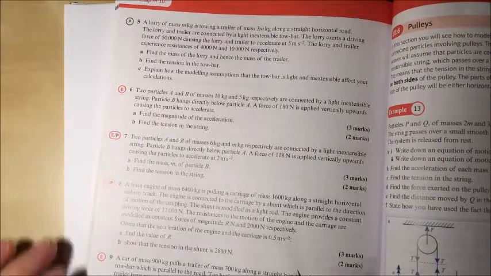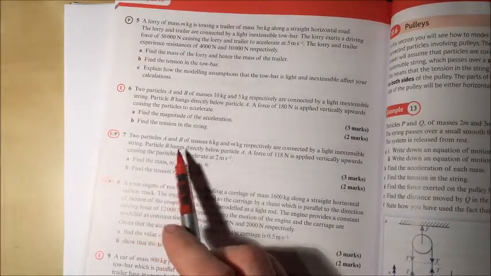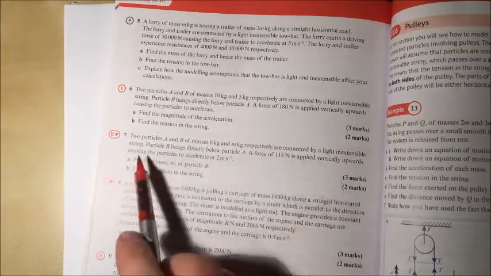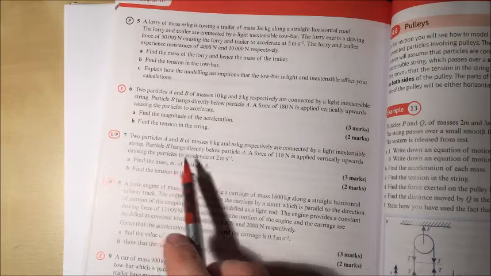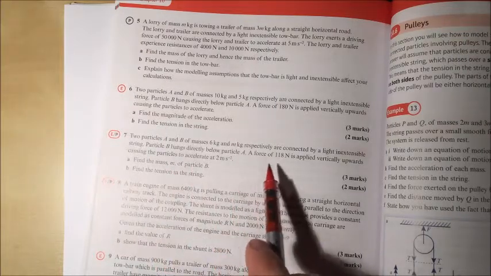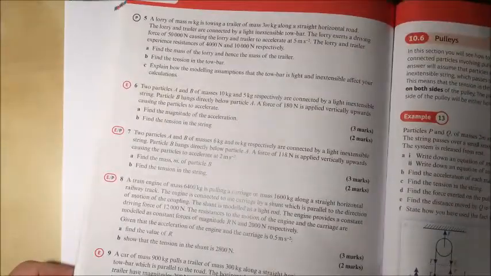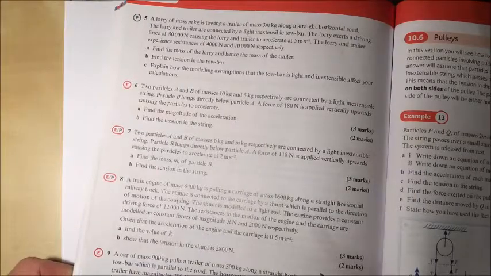So exercise 10e, question 7. We've got two particles A and B with masses 6 kilograms and m kilograms, and they're connected by a light inextensible string. Particle B hangs below particle A, and there's a force of 118 newtons applied vertically upwards, causing the particles to accelerate at 2 meters per second squared. So we need to find the mass of particle B and the tension in the string.